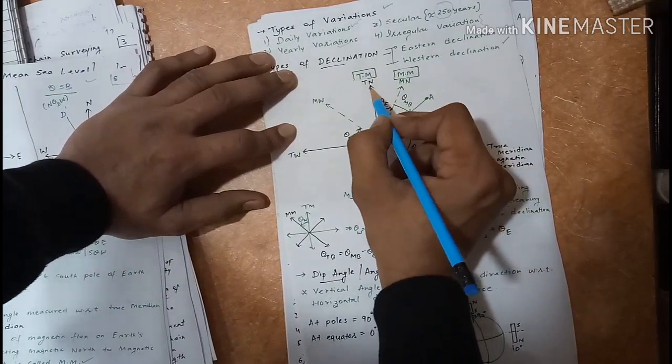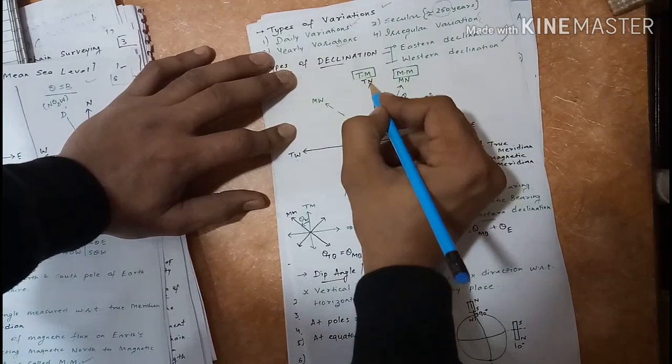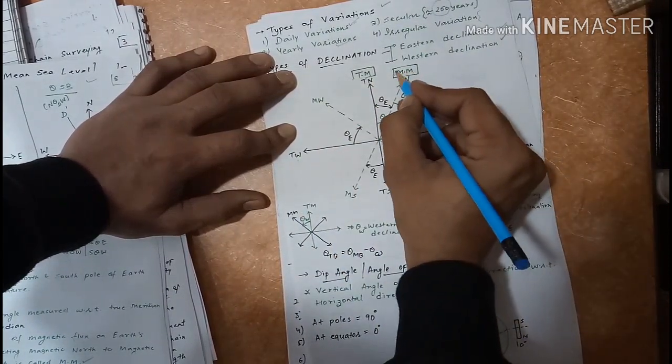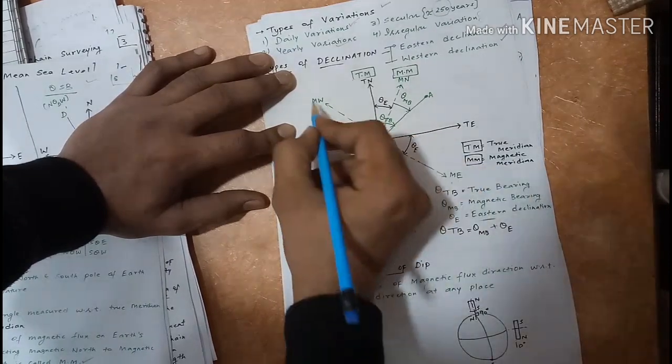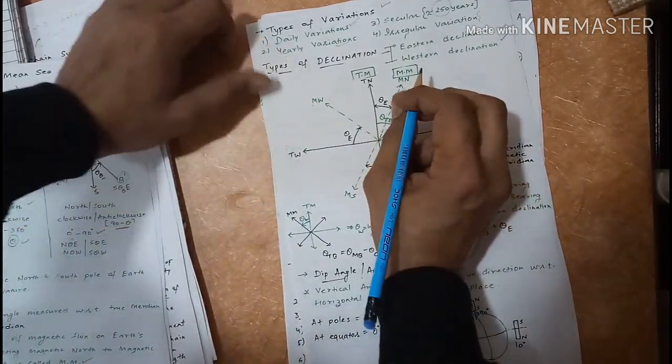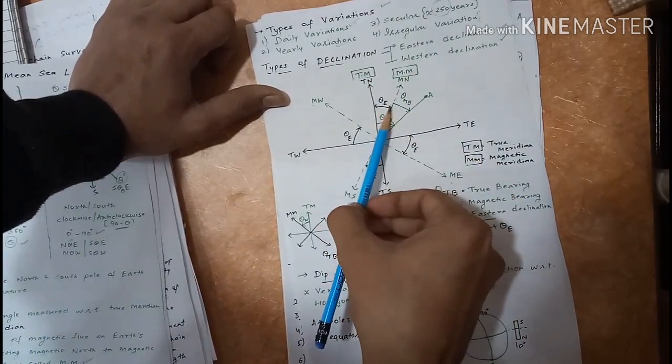Now here it is the true north, true south, true east, true west. This is the true meridian, and this is the magnetic meridian. This is magnetic north, magnetic south, magnetic east, magnetic west. Now this has shifted towards the east, so this is the eastern declination.